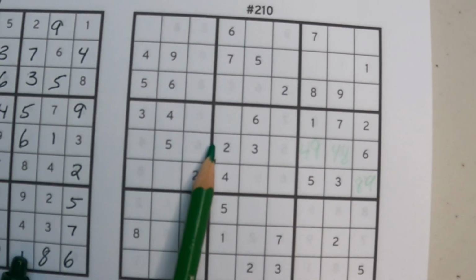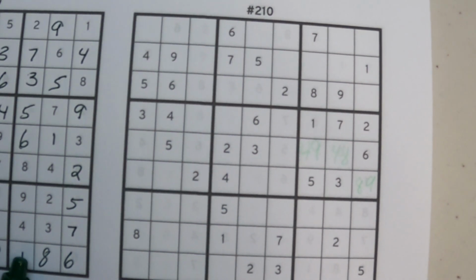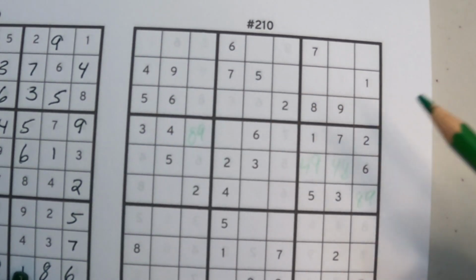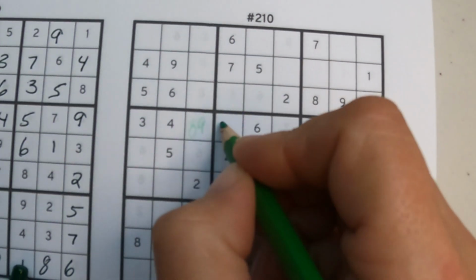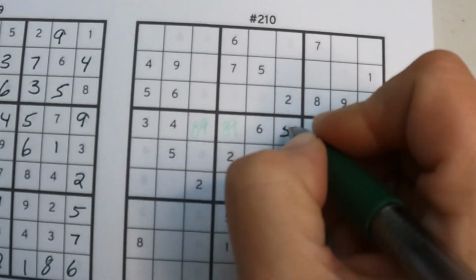We look at this row, looks like we're missing 5, 8, and 9. Got a 5 here, so 8, 9. 5 here, so 8, 9. That means our 5 has to be here.